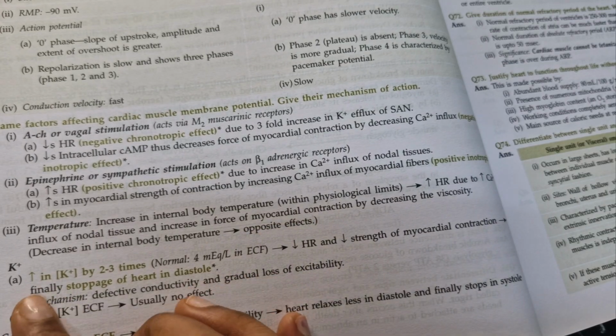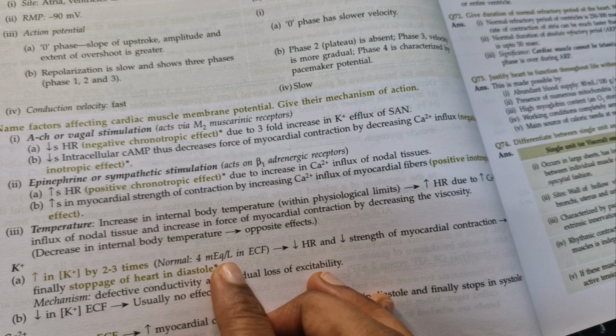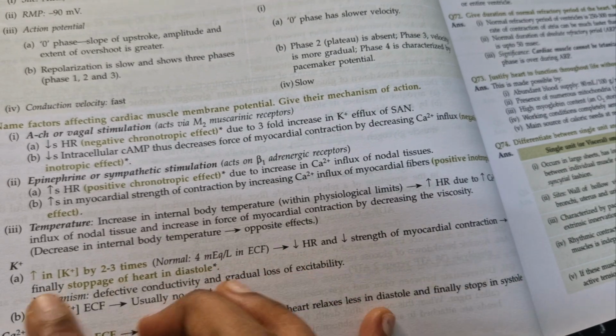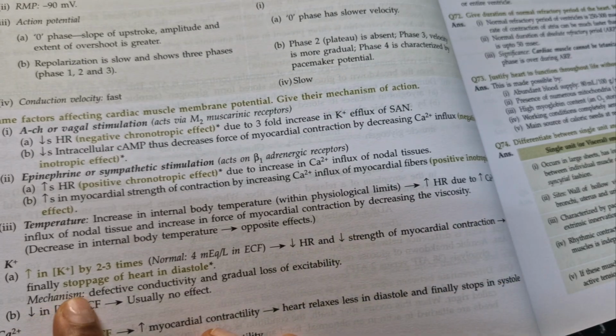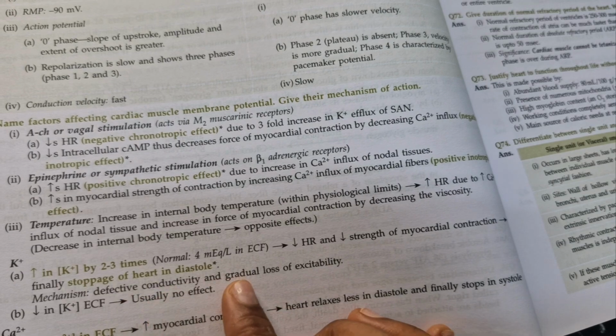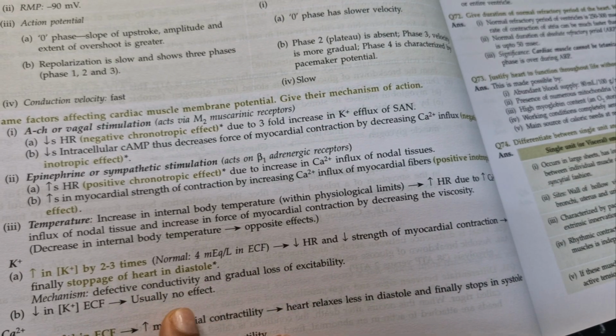Increase in potassium by 2 to 3 times, normally 4 milliequivalent per liter in ECF, the potassium value. Increase in potassium decreases heart rate, decreases strength of myocardial contraction. Finally, stoppage of the heart in diastole. Mechanism: defective conductivity and gradual loss of excitability. Decrease in potassium in ECF, usually no effect.